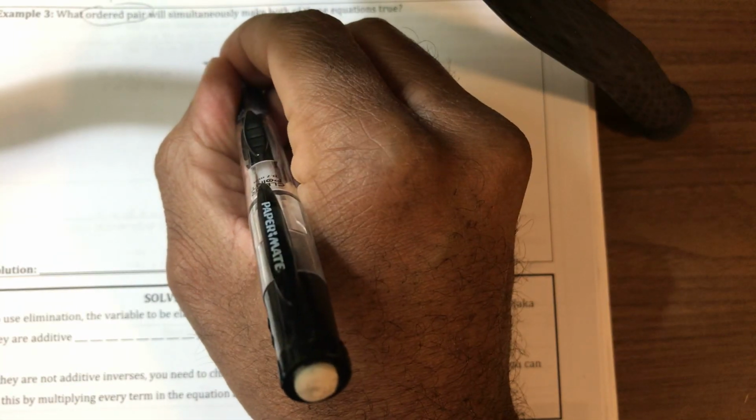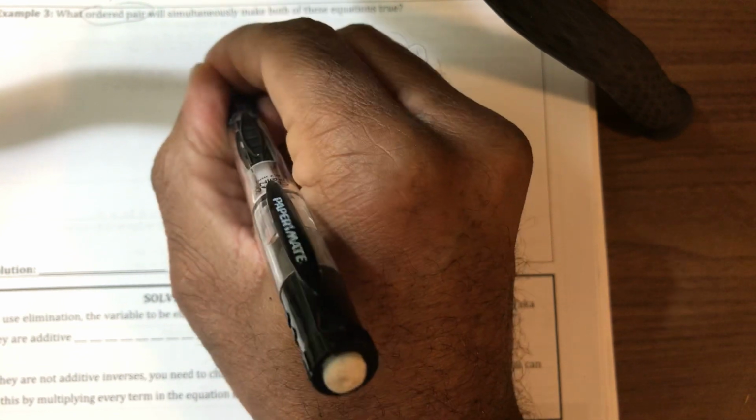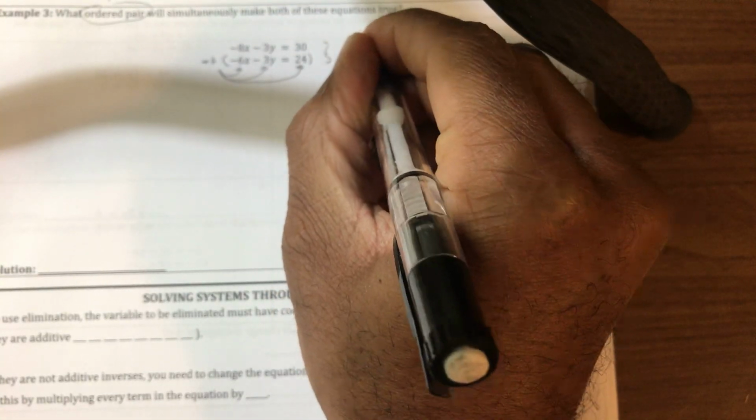I'm going to multiply everything by negative 1: negative 1 times negative 6x, times negative 3y, times positive 24. You could have done it to the top equation too. The main thing is I want opposites. So now I'm going to rewrite my system on the side. Negative 8x minus 3y equals 30, right?